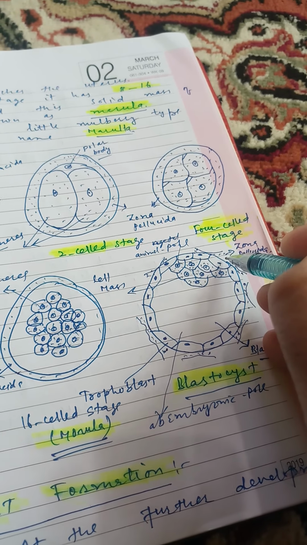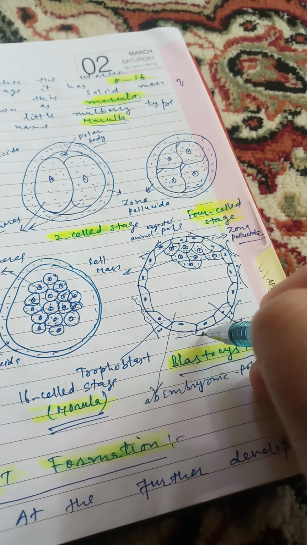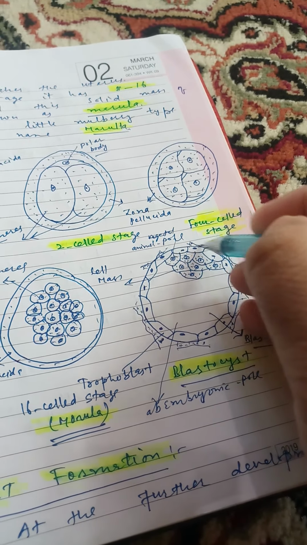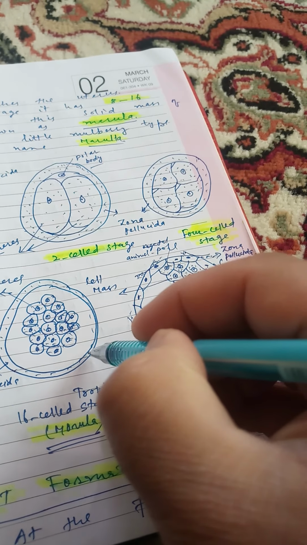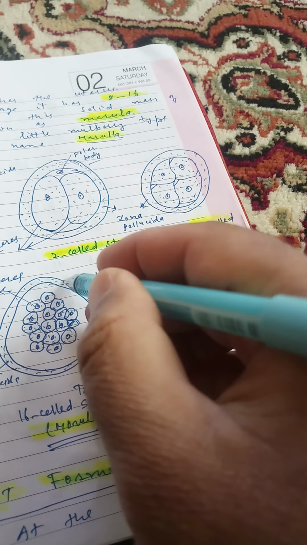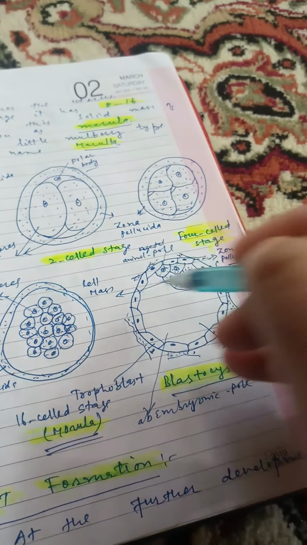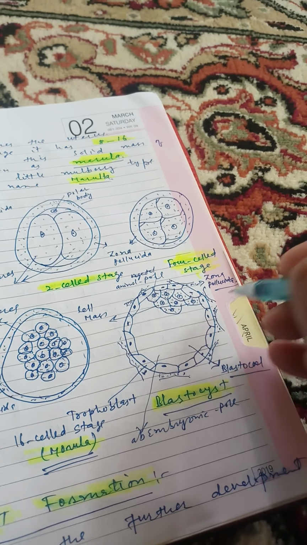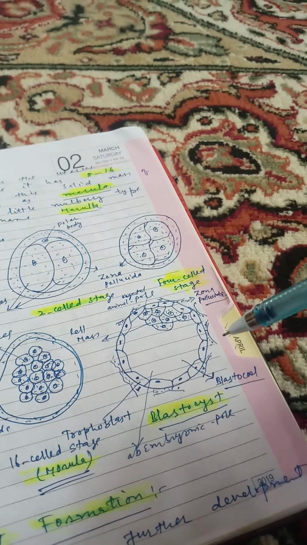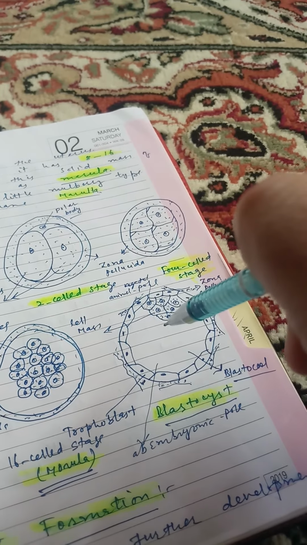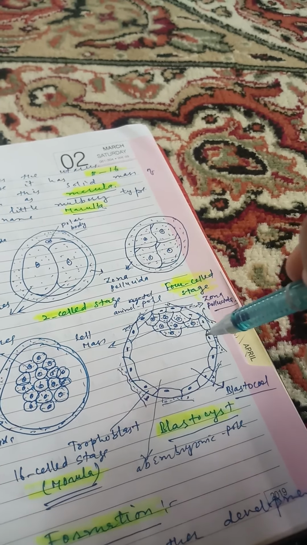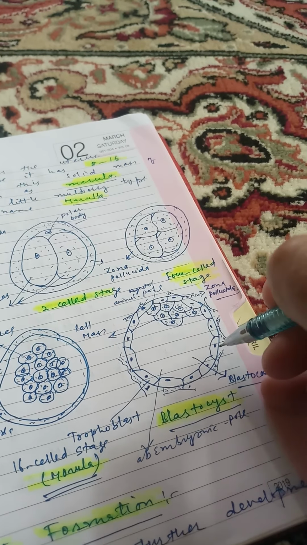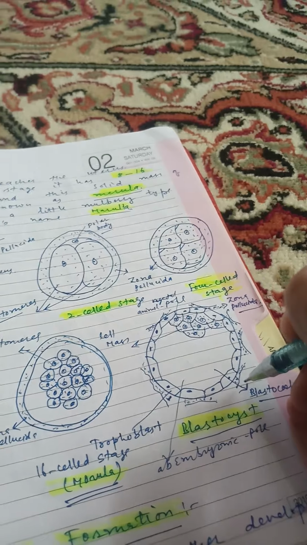And this here is the zona pellucida. Now it starts rupturing, it starts breaking. Up to this stage, the zona pellucida was in close contact, but at the blastocyst stage it starts rupturing, because this blastocyst or blastula now has to embed into the uterine wall, and the placental formation, amniotic and chorionic formation have not started. So for this reason the zona pellucida now starts breaking.